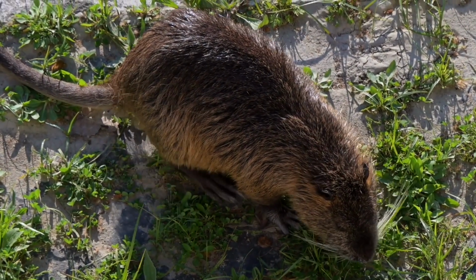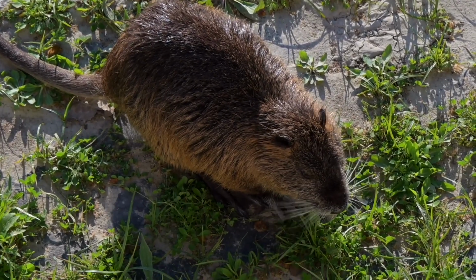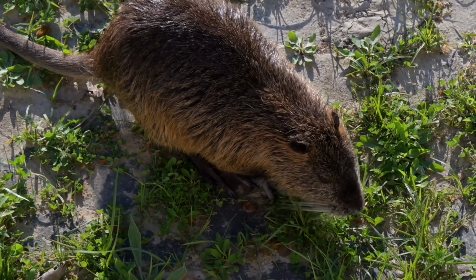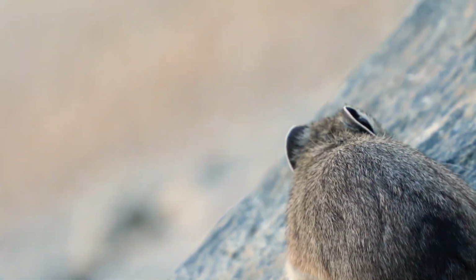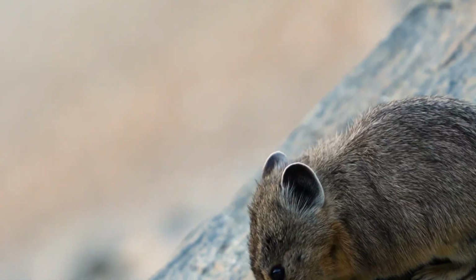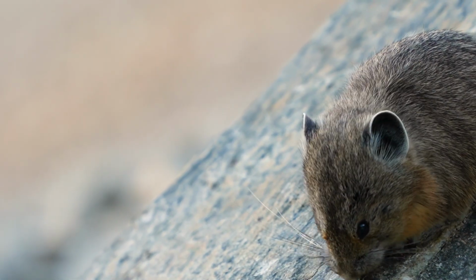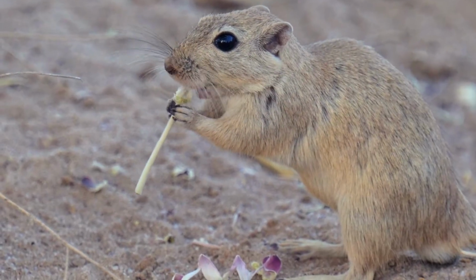Hantavirus refers to a group of viruses that are mainly carried by rodents, especially mice and rats. These viruses do not usually affect the rodents themselves in a harmful way, but they can be transmitted to humans and cause disease. There are two main types of illness caused by hantavirus.